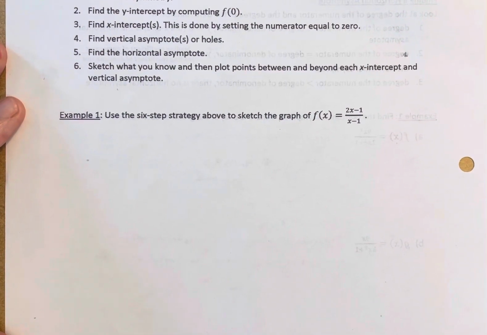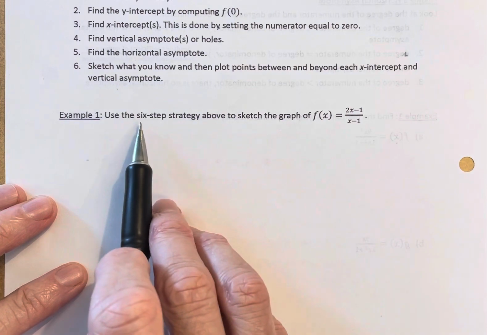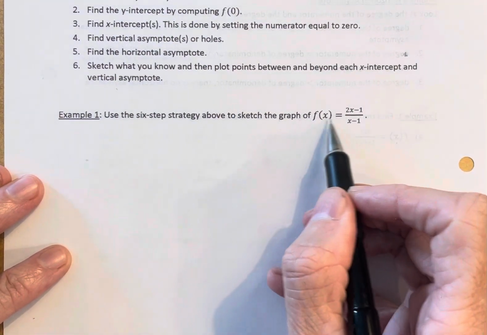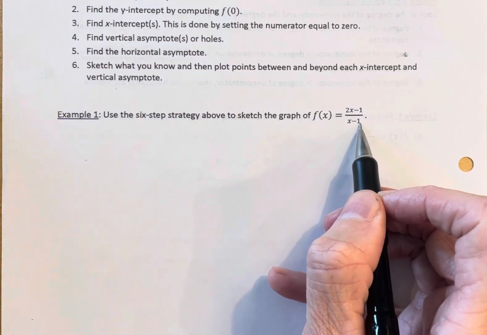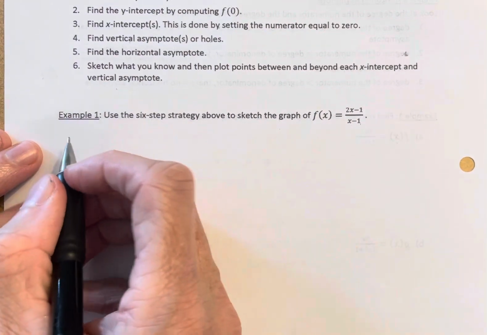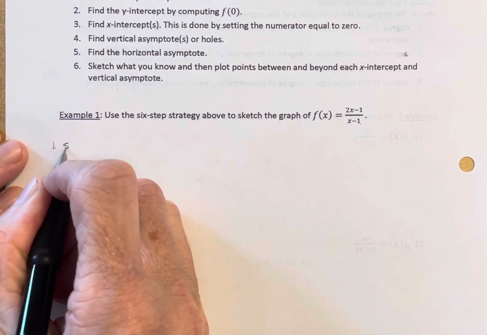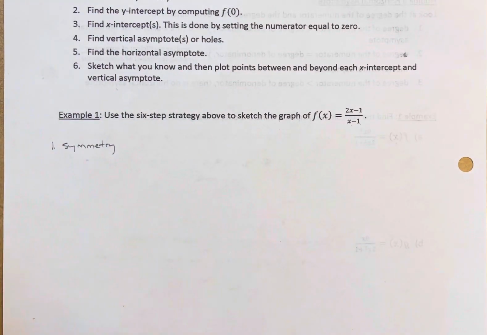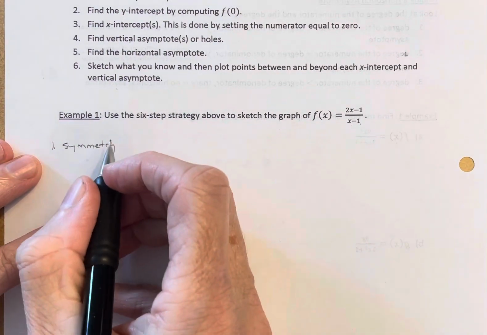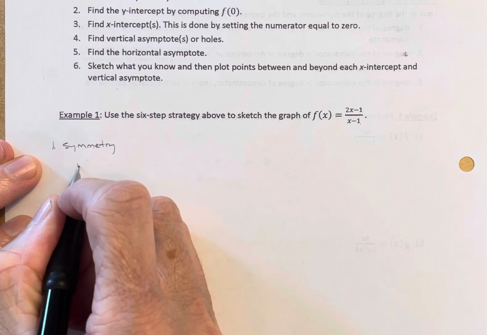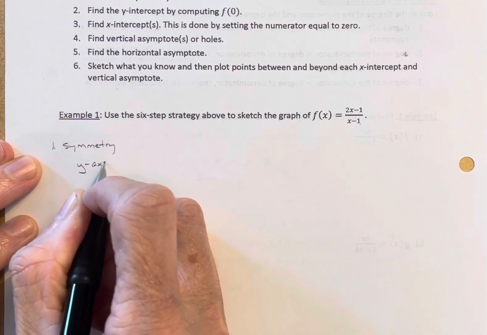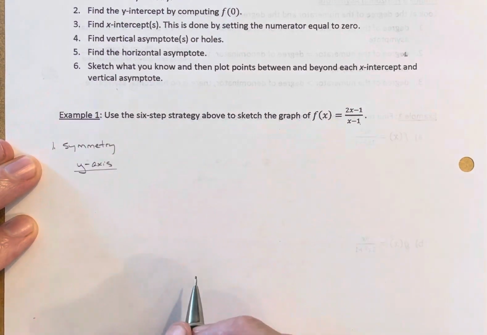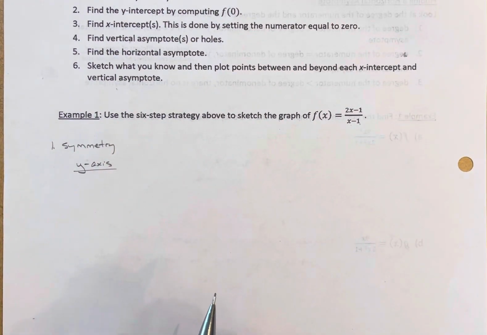Okay, so example 1: use the 6-step strategy to sketch the graph of f of x is equal to 2x minus 1 over x minus 1. Okay, let's determine symmetry. I've left us a lot of paper here because this does take some time. Do we have y-axis symmetry? Is it symmetrical about the y-axis?